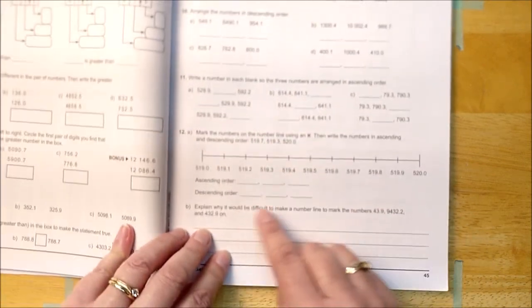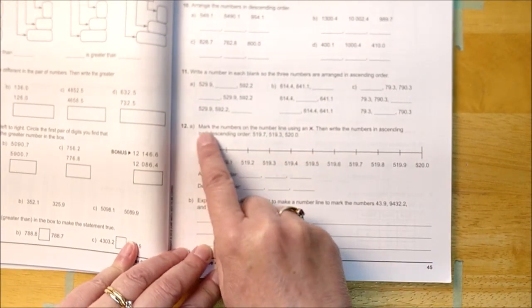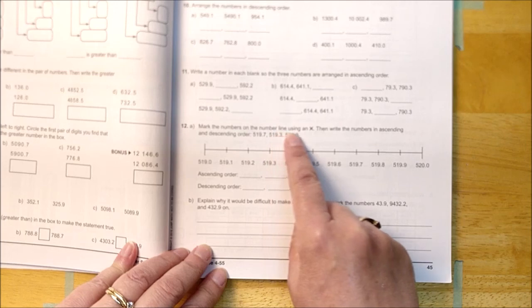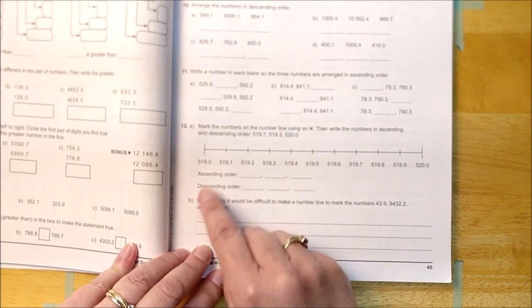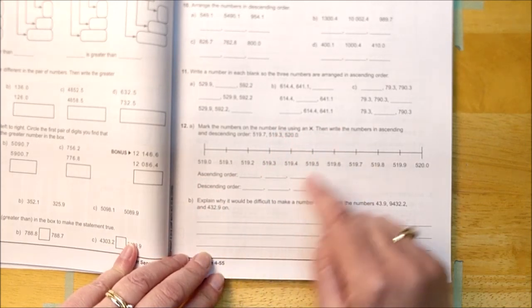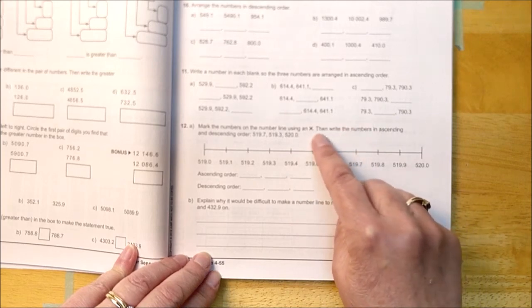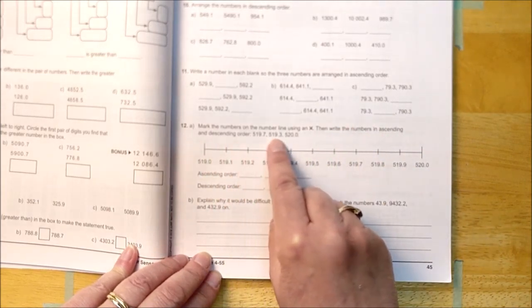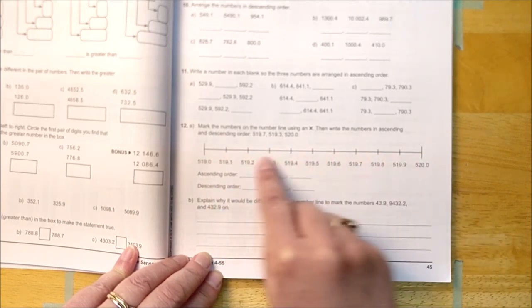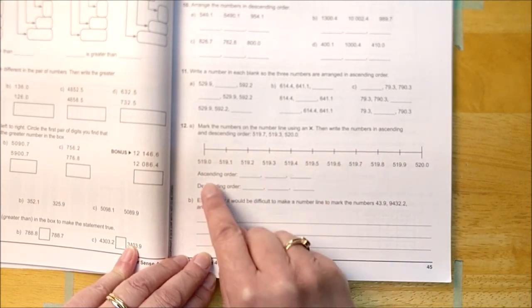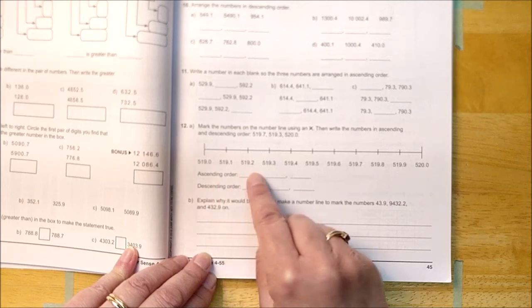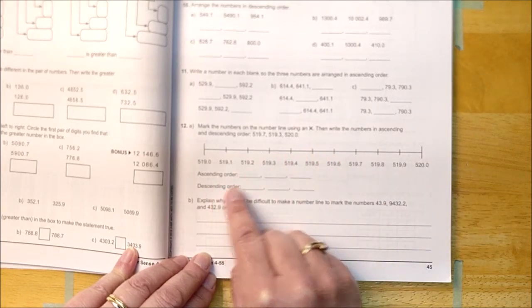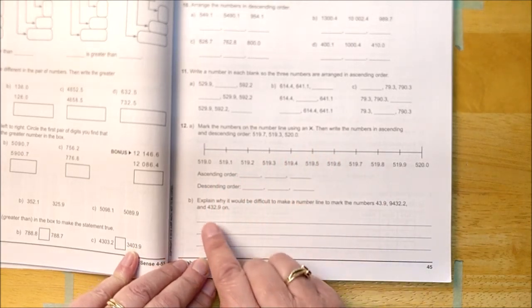So you do that activity, and then the last one is 12, mark the numbers on the number line using an X. So just like I did that, you're going to do that. Then write the numbers in ascending and descending order. So these are the three numbers. You need to put X's on the number line and write them there. Then you need to put those numbers in ascending order, so they're getting bigger. And then you have to put them in descending order, so they're getting smaller.